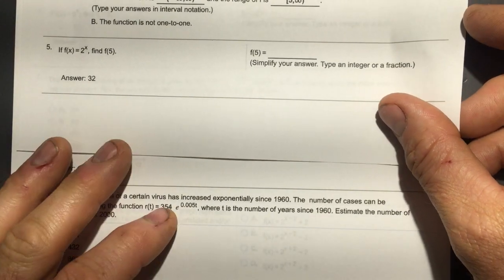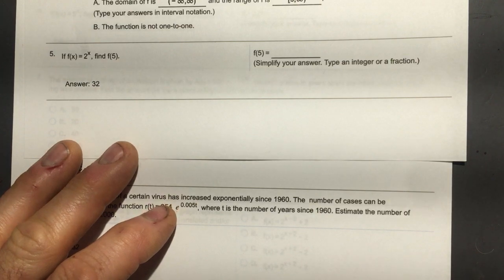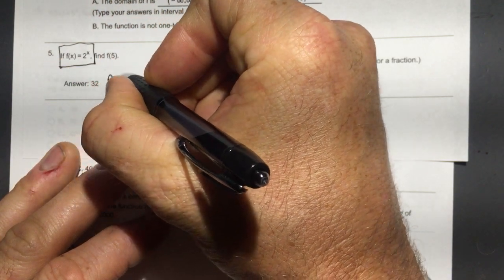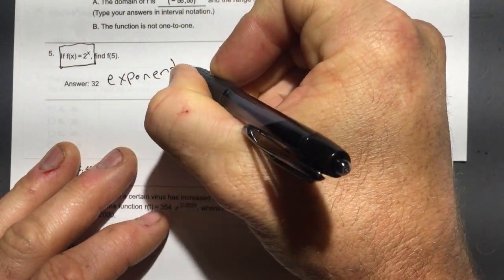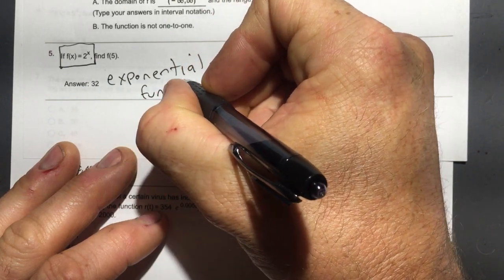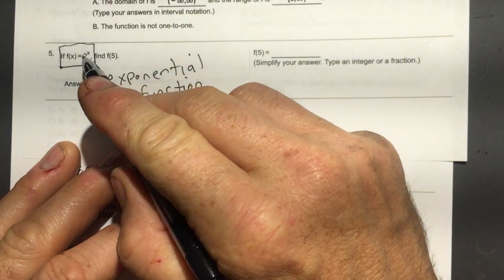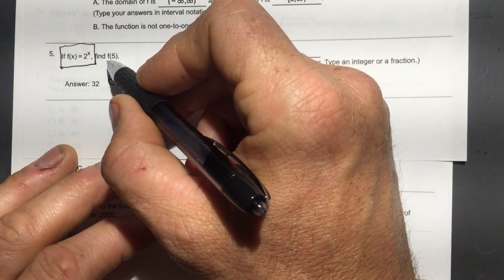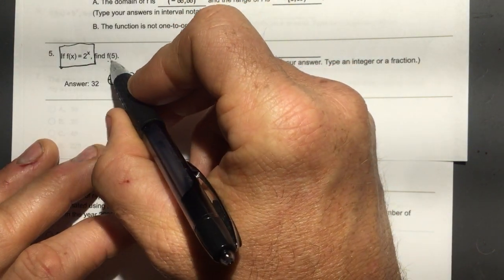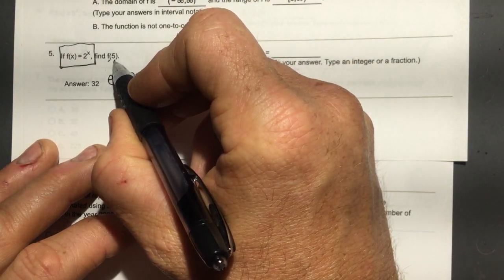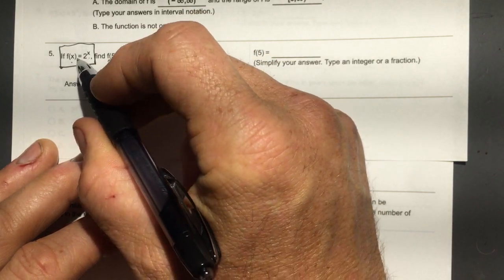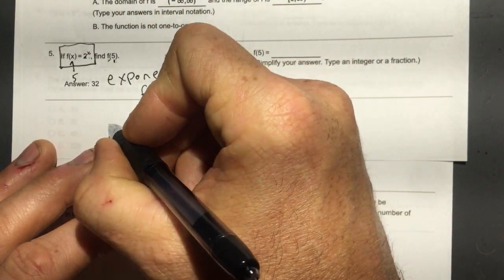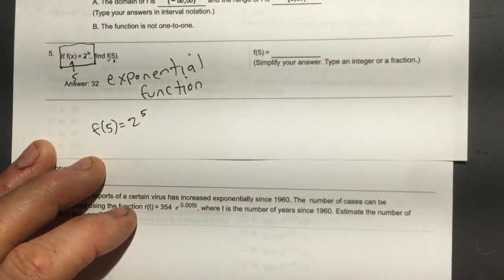There's one at the bottom of this, number 5. Here we have f of x is 2 to the x power. This right here is an exponential function. It's called exponential because the x right here is in the exponent. We want to find f of 5. Remember, this is my x value, f of this x. So I'm going to put 5 in for x right here, which means I'll have 2 to the 5 power. So f of 5 equals 2 to the 5 power.